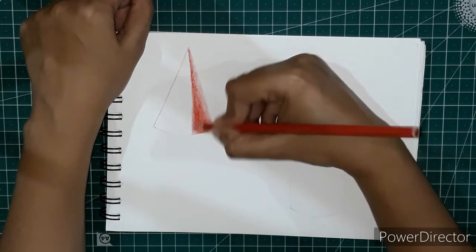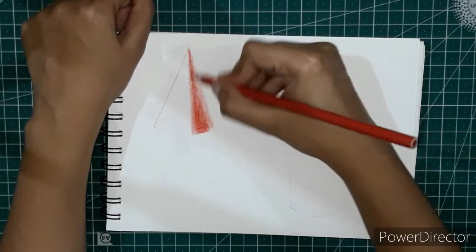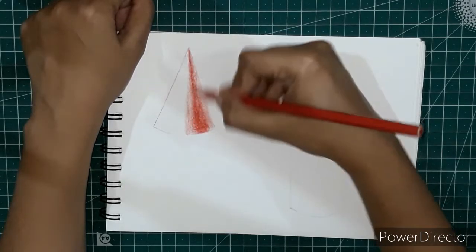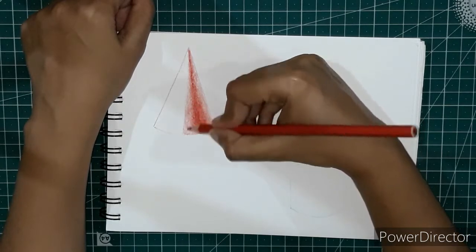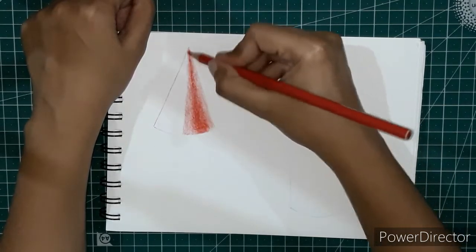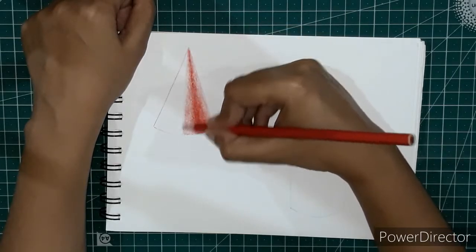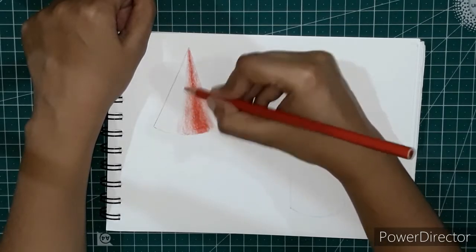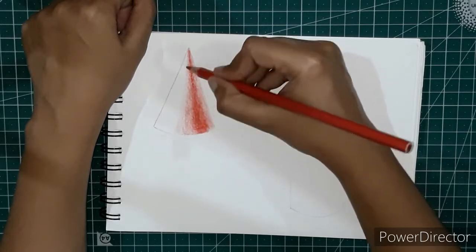And here we are shading the middle tone. As we move towards the light tone, we keep on decreasing the pressure on our pencil and the tone becomes lighter and lighter, and it will mix in the highlighted part.